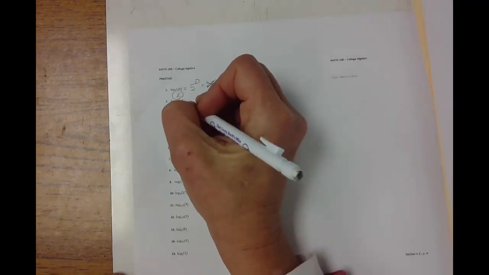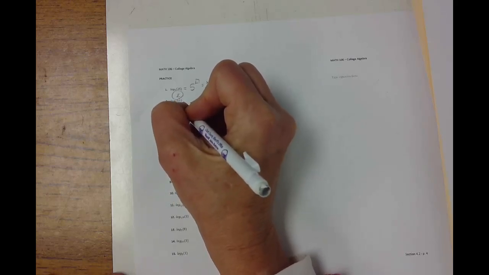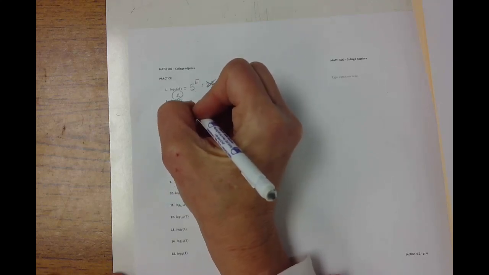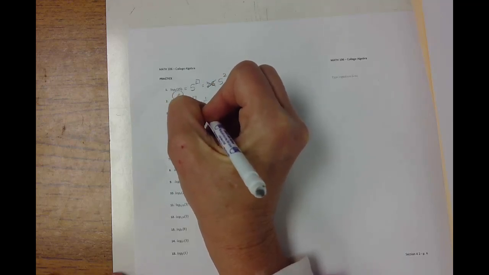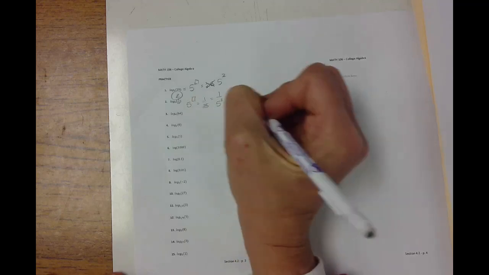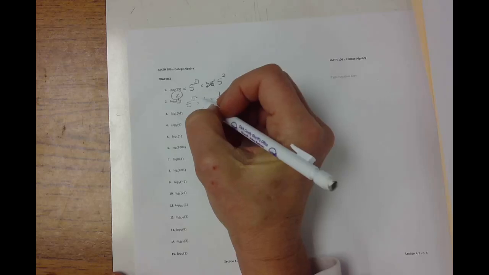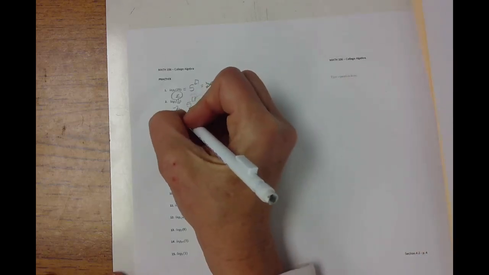I have a fraction on this one, so it's 1 over 25. Let me write it as 5 to what power is equal to 1 over 25. Then we're going to change 1 over 25 to 5 to what power? 5 squared. And that's the same as 5 to the negative 2 power. So I know that my missing part will be just negative 2, my power. So this one is going to be negative 2.